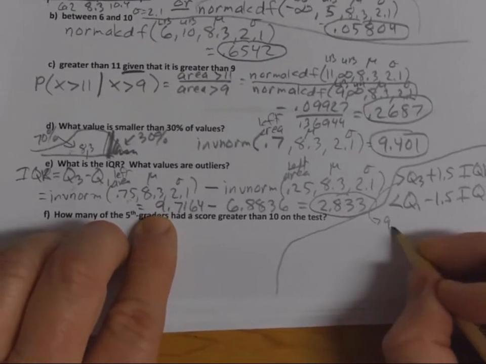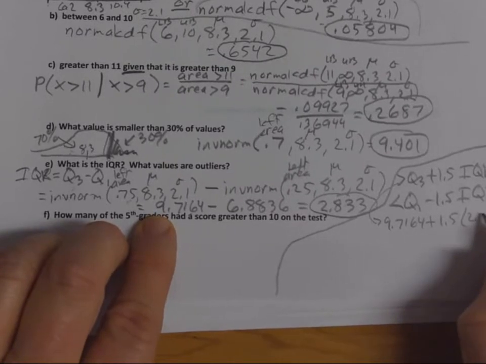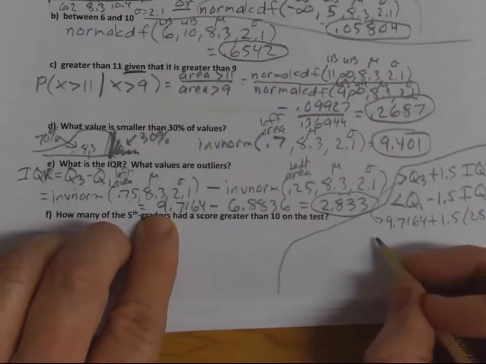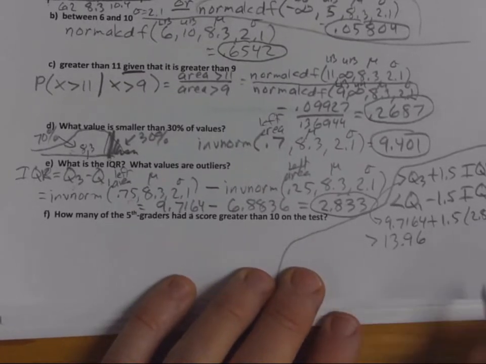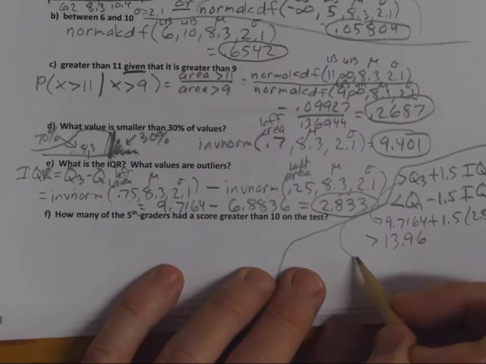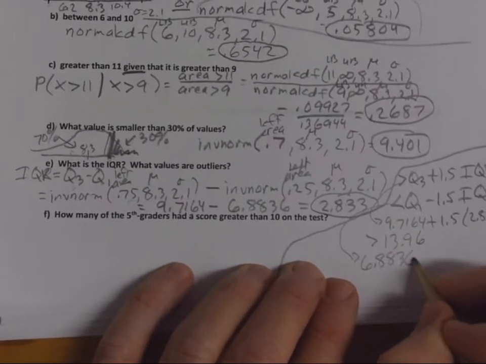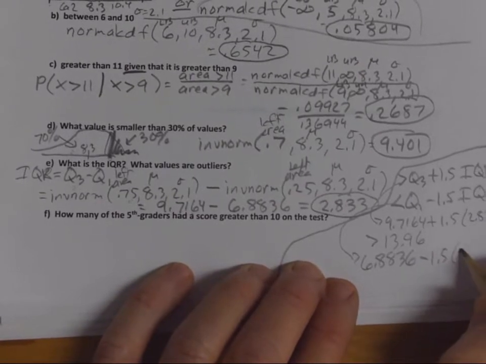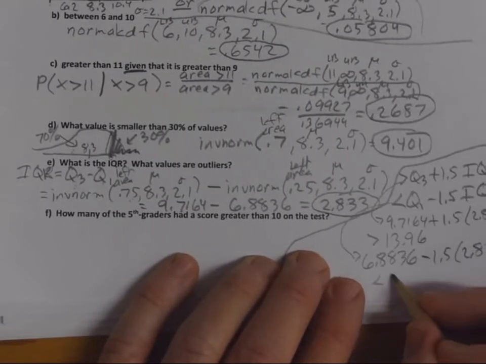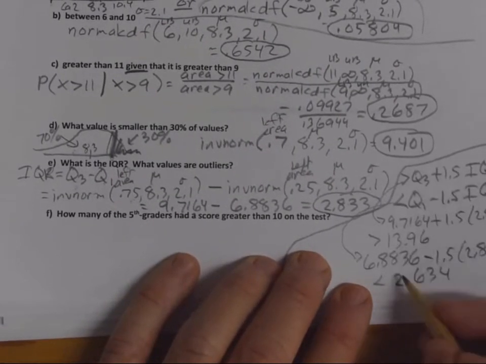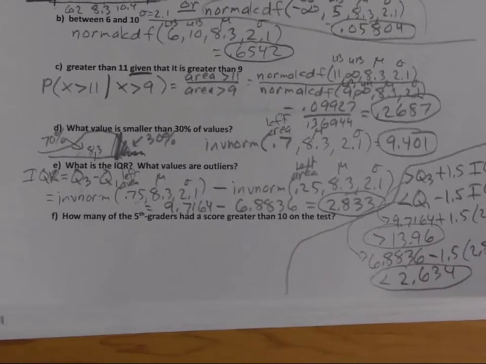So this would be 9.7164 plus 1.5 times 2.833. And when you do that, anything greater than about 13.96 would be classified as an outlier. Then what about on the low end? Well, Q1, so that would be 6.8836 minus 1.5 times 2.833. And so anything less than 2.634 would be an outlier. So an outlier is anything greater than that or anything less than that.